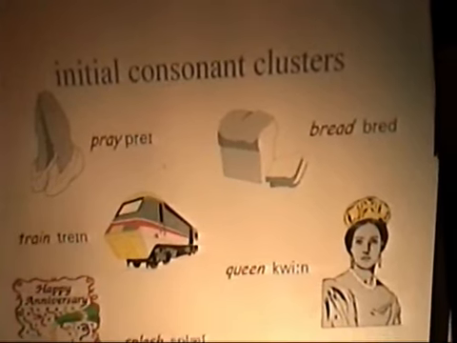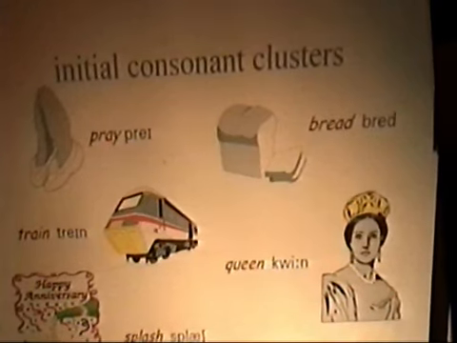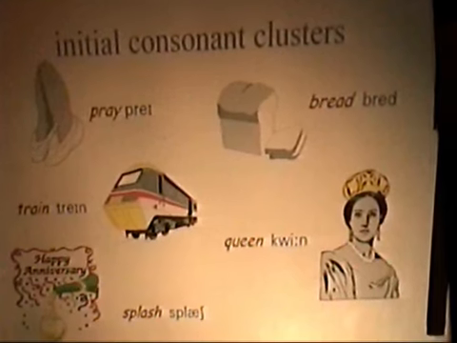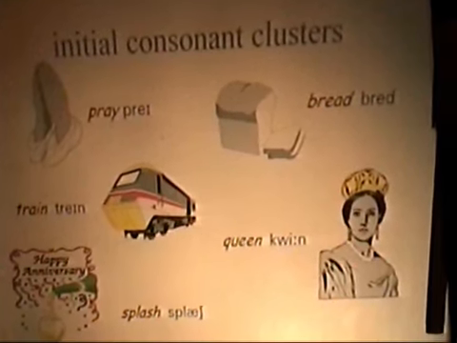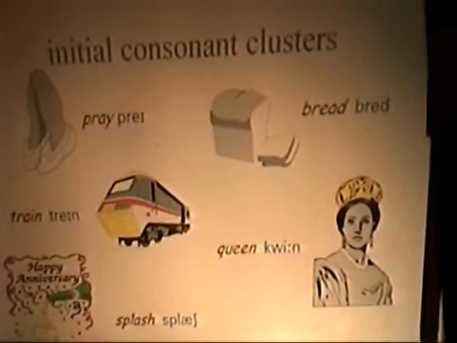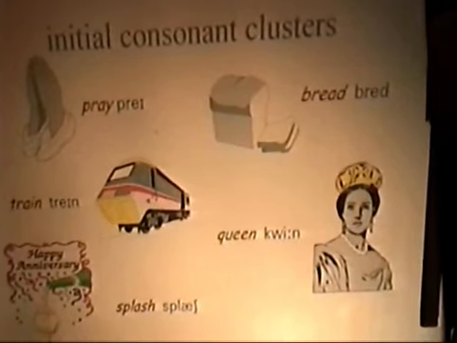One of the things in your pack that you were given at the beginning is this pale green booklet called Exercises on Phonetic Segments. And that, of course, has got all sorts of practice material for consonant clusters classified by the kind of problems that they offer. So the initial clusters are on page 3, sections B1 to B5.